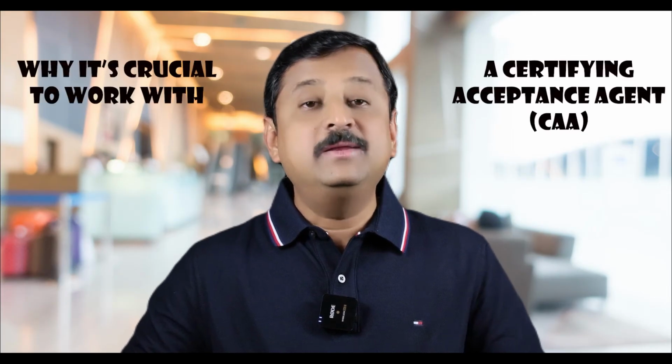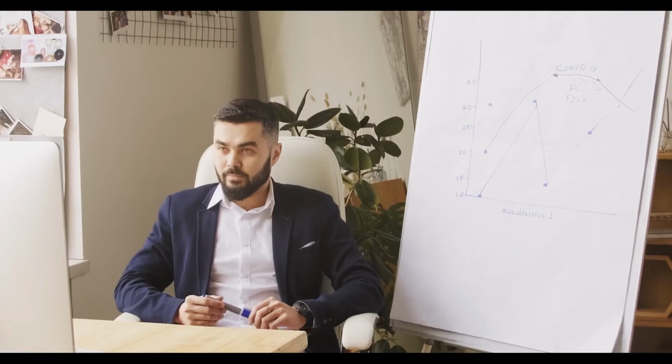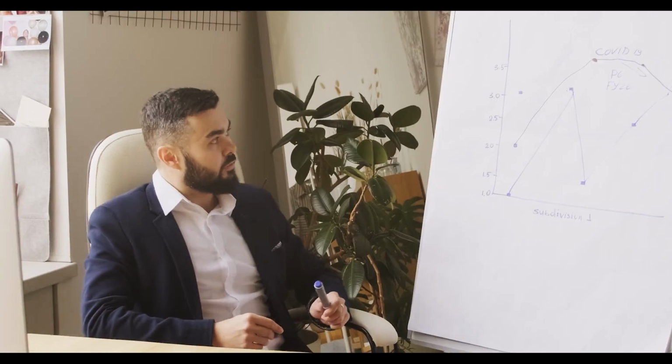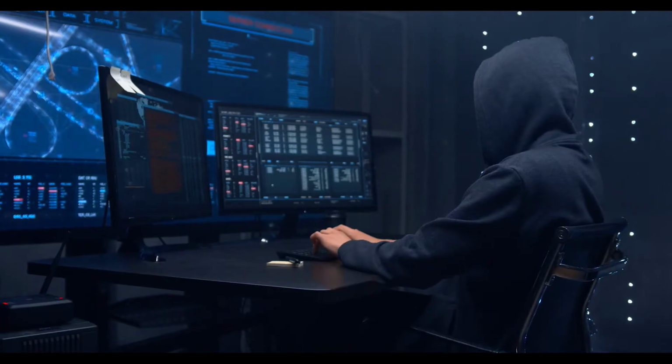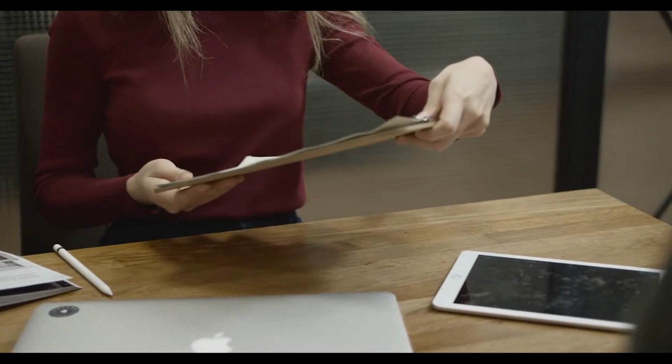So, why is working with a CAA the best route? For starters, CAAs are experts in this field and have been specifically authorized by the IRS to handle ITIN applications. They are familiar with the entire process, including the specific requirements for different types of applicants. Additionally, CAAs are capable of verifying documents for both individuals inside and outside of the U.S.